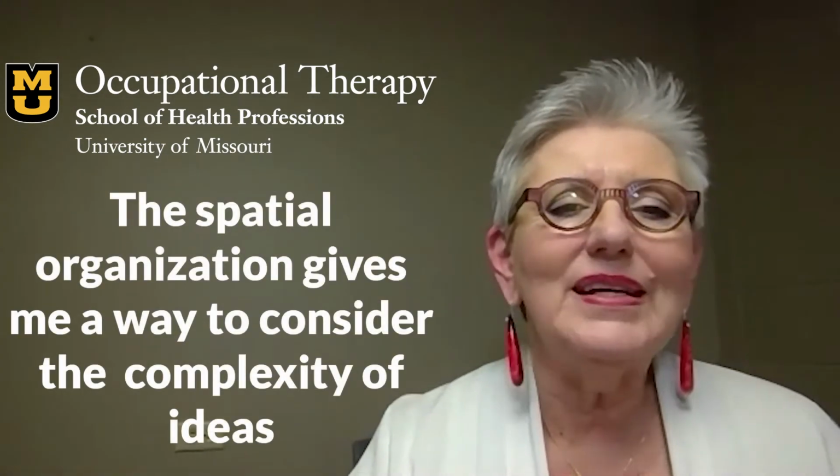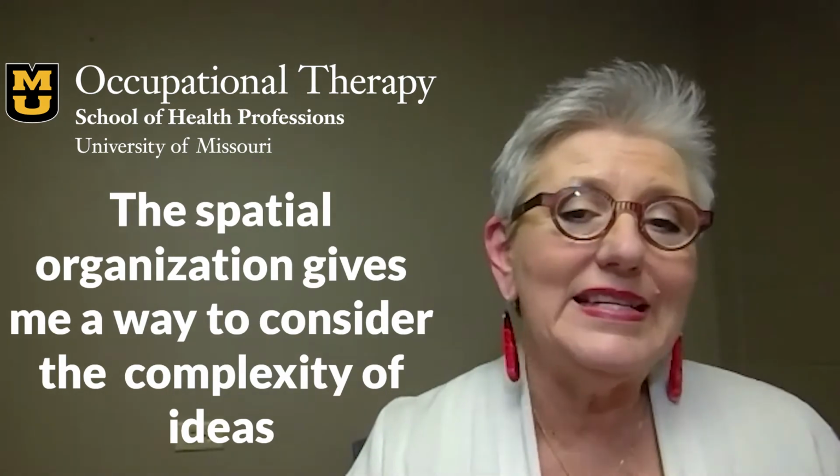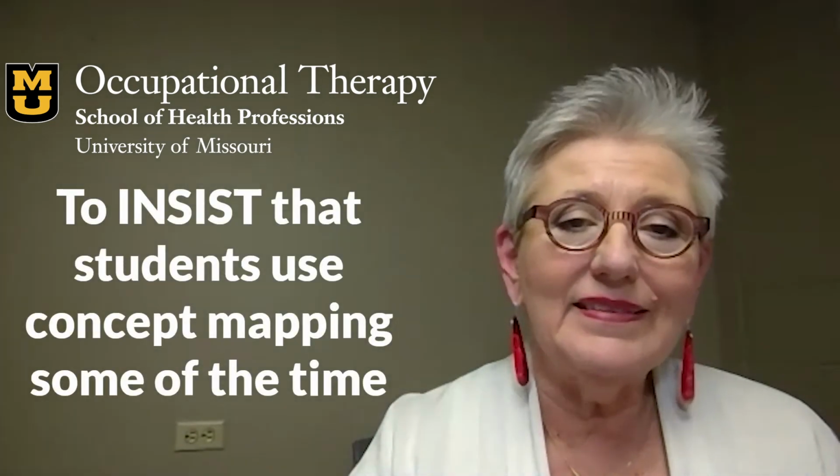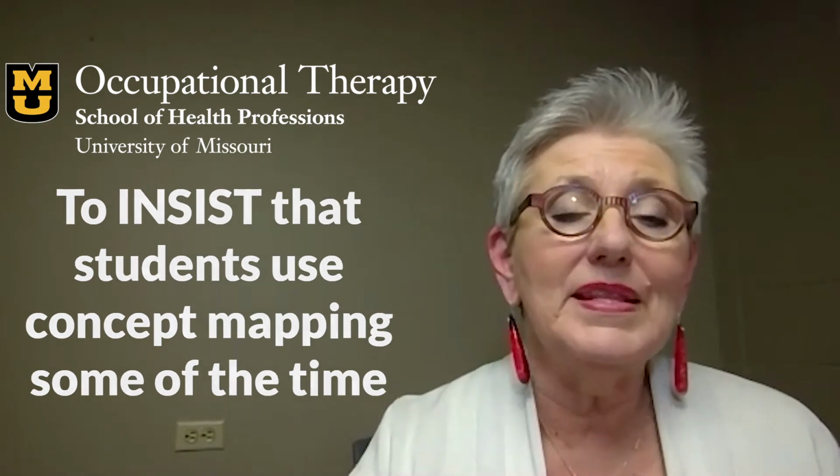I have a long history with concept mapping myself. The spatial organization gives me a way to consider the complexity of an idea. I have also mentored doctoral students who insisted on using outlines and resisted concept mapping. So you will have students with all types of preferences. I want to encourage you to insist that students use concept mapping some of the time. What my resistant doctoral student will tell you today is that concept mapping helped him solve an intractable problem in his paper. Set free from temporal considerations, as in an outline, he could see how all his ideas fit together.